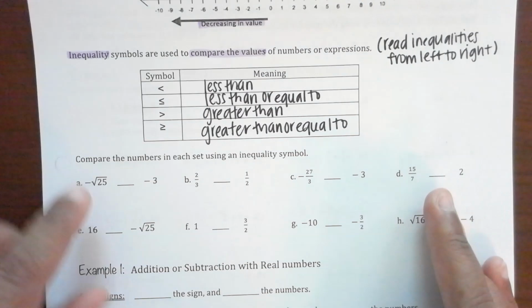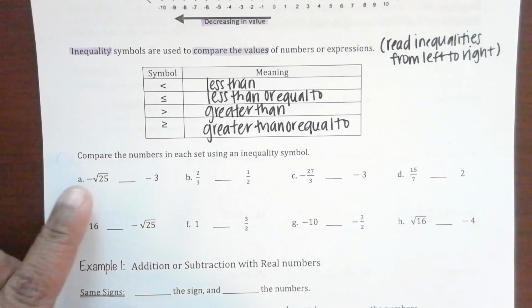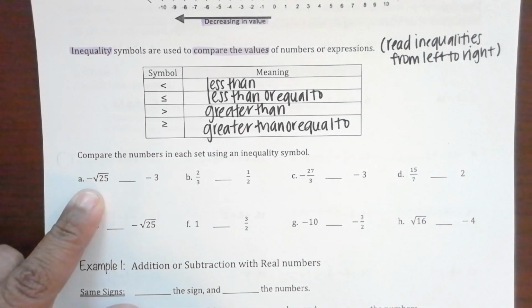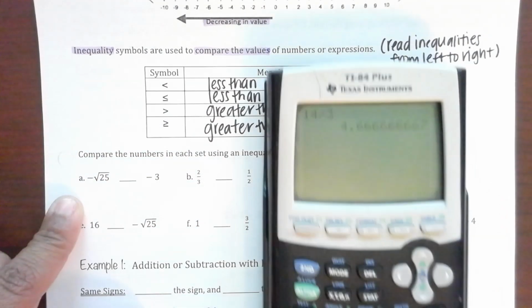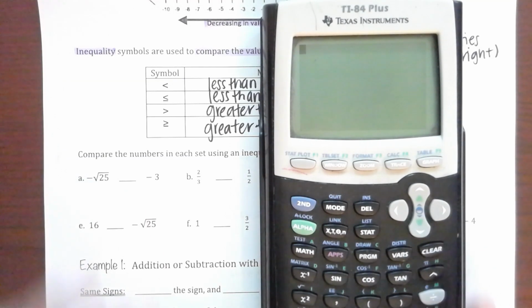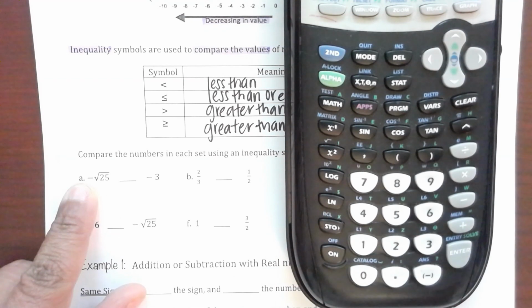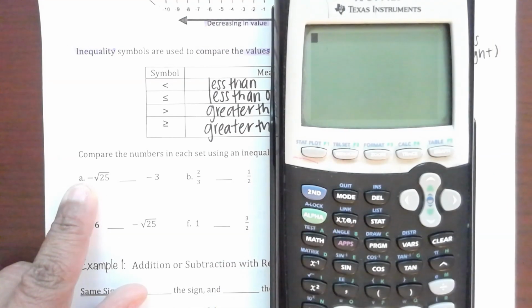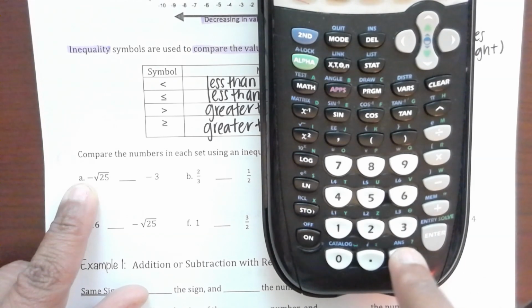Okay. The directions say compare the numbers in each set using an inequality symbol. So we're comparing the negative square root of 25. Let's type this into the calculator. I'll type it in with you. When I'm typing in a negative, am I using the white button or the gray button on my calculator? The white button. If it's a negative out front, it has to have the white button. So type this in with me. The white button at the bottom, this one right here, I'm pointing to it. That's negative, click it.